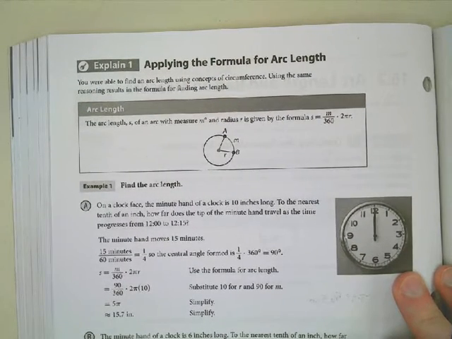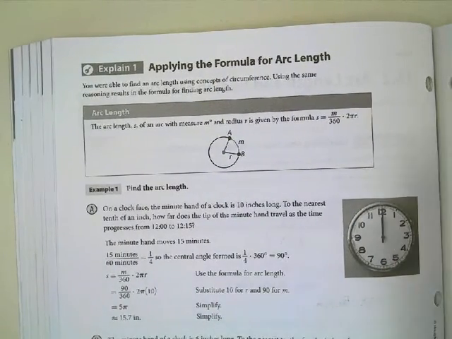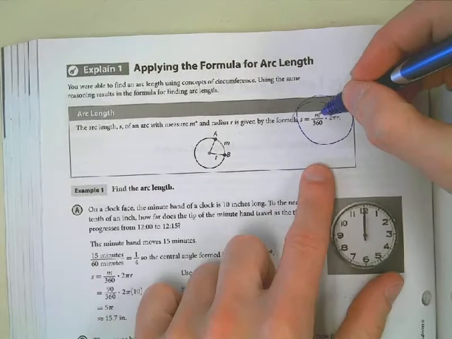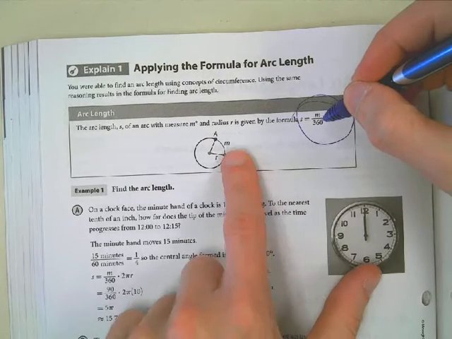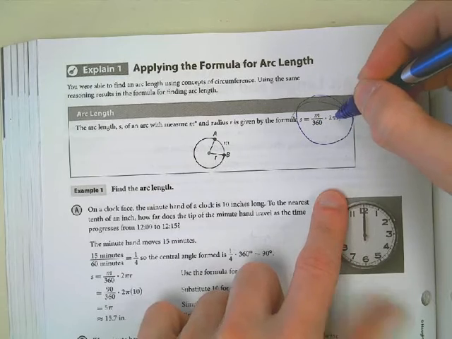Okay. Arc length, and for some reason the letter S is used to denote arc length, but this is our formula right here. It's the measure of the arc, so in this case we just call it M, measure of the arc over 360 times 2 times pi times the radius.